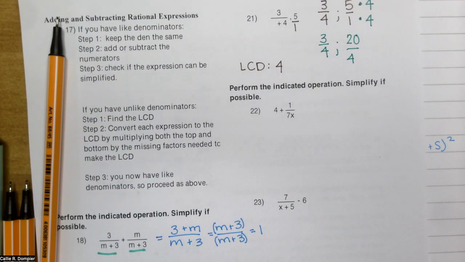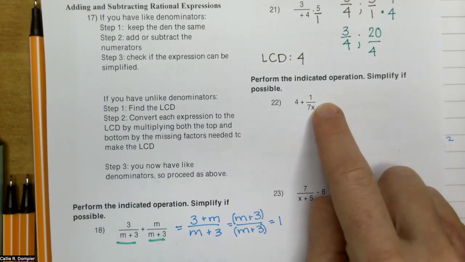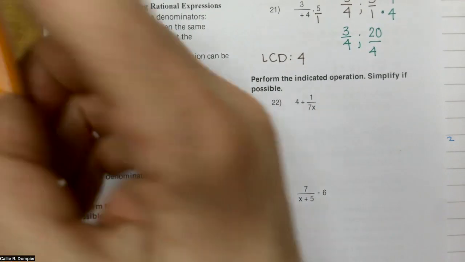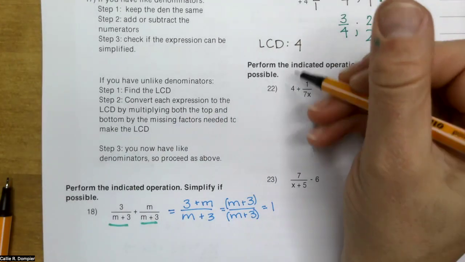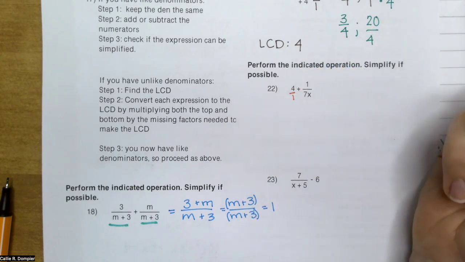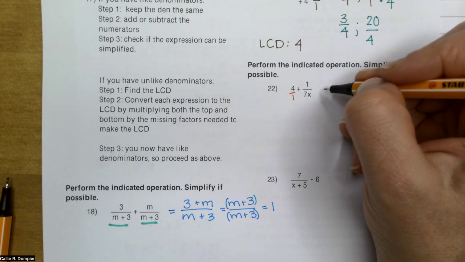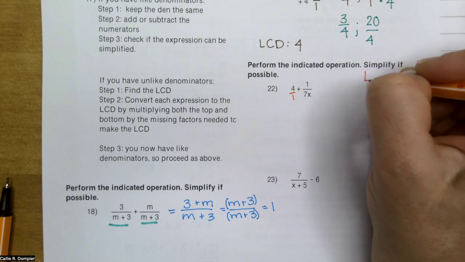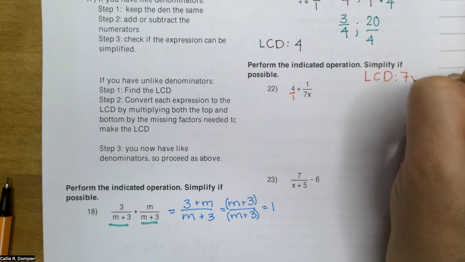Okay, so here it says perform the indicated operation and simplify if possible. So finding the LCD was practice for performing an indicated operation, even if the fractions don't quite match, right? If the fractions don't match, we're going to make them match. Here we have 4. Remember, if I want to turn it into a fraction to interact with other fractions, I just put it over 1. 4/1 plus 1/7x. What would be the least common denominator? Between 1 and 7x, it's going to be 7x.